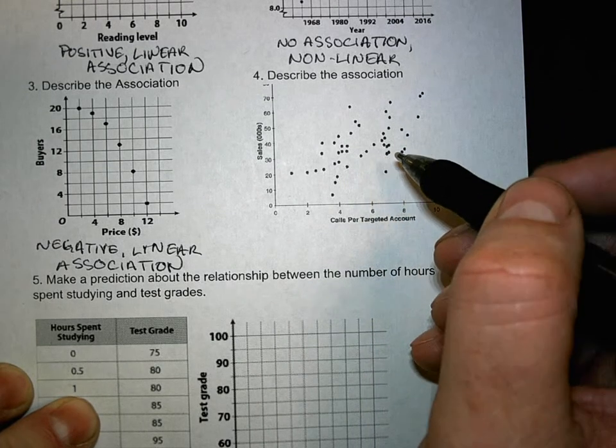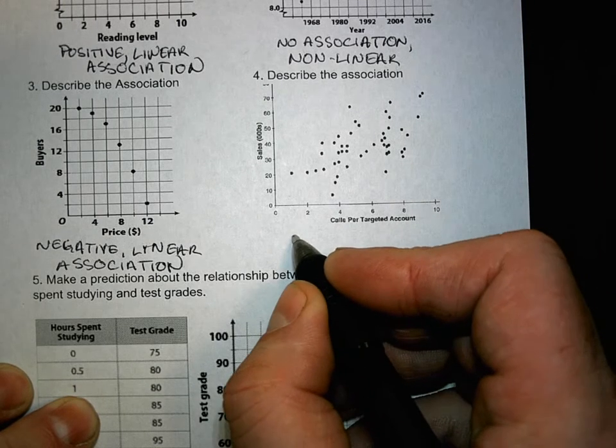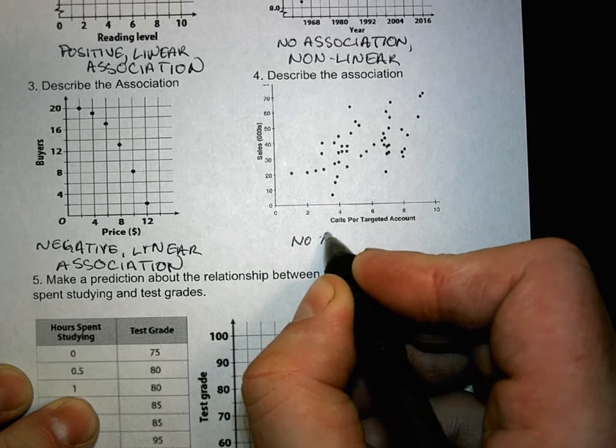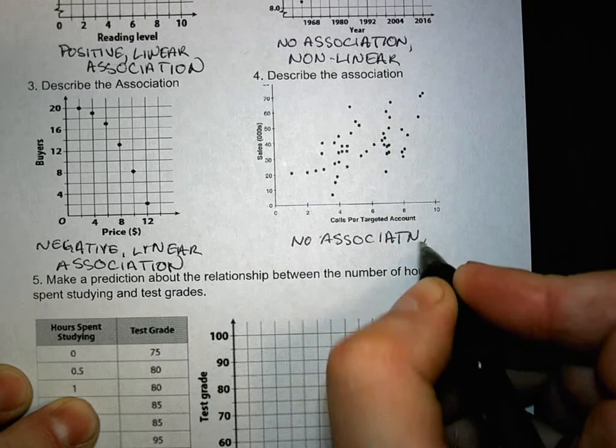You would just give it a lot of dots. But again, that's forcing data. So really, I would say this is no association and nonlinear.